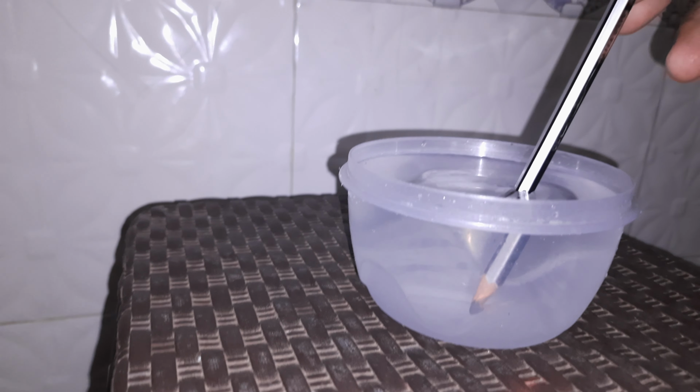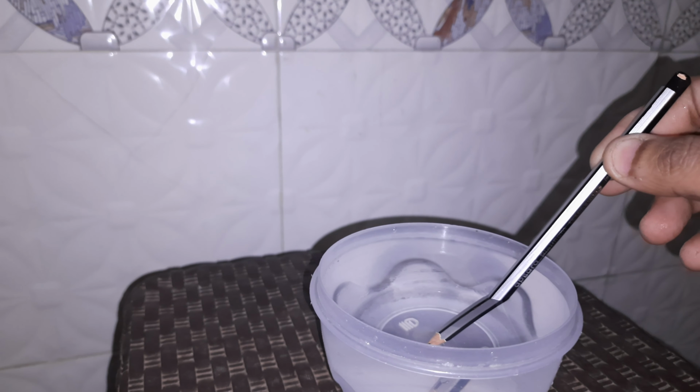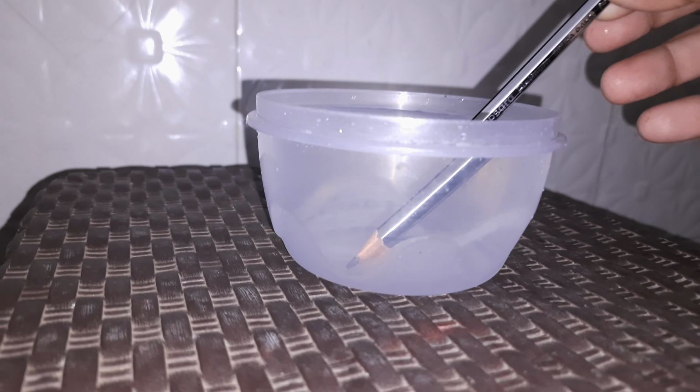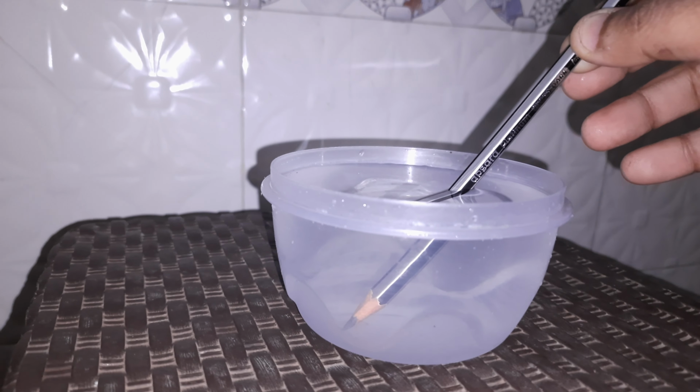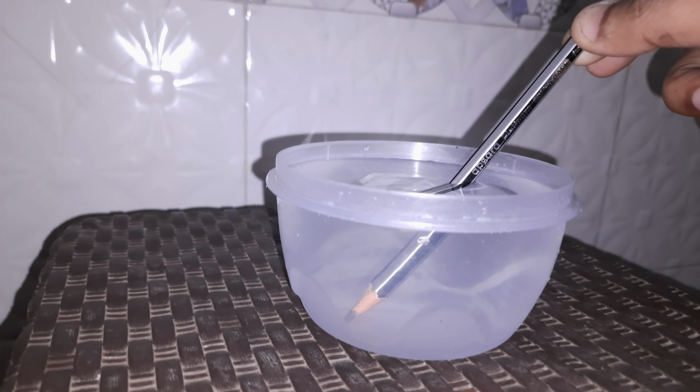आप देख सकते हैं कि जब हम पेंसिल को पानी में डुबो रहे हैं, so the length of the pencil does not seem straight. So this is called the refraction of light. This is the best example of refraction of light. Now you can look here very carefully.